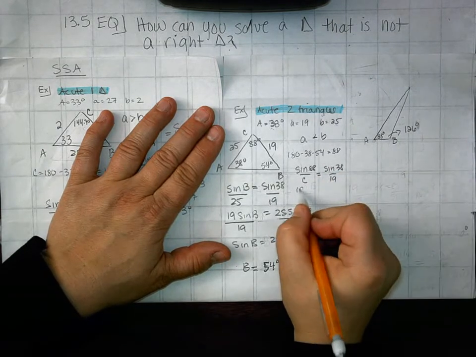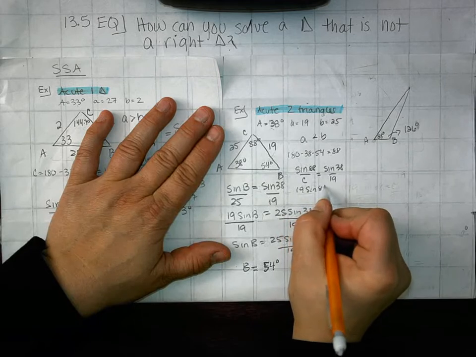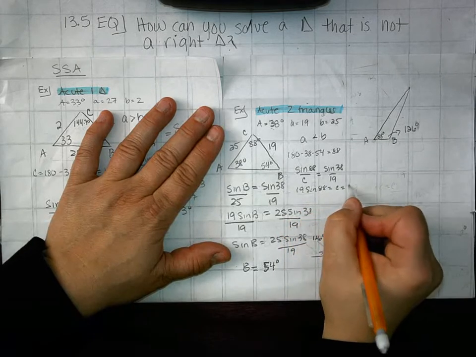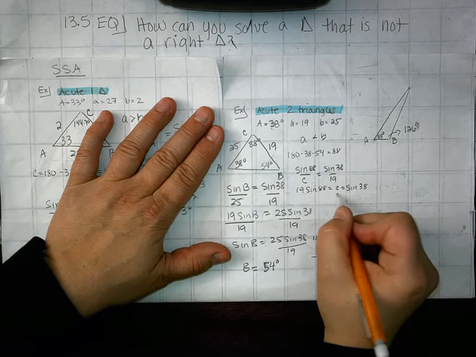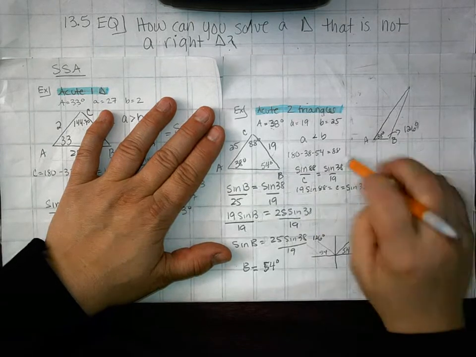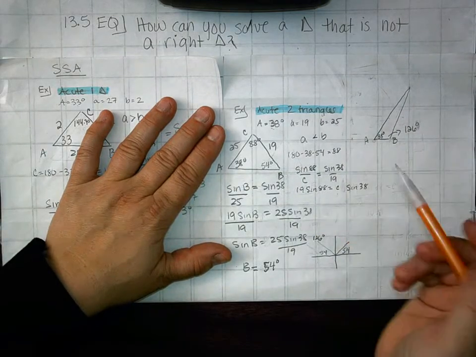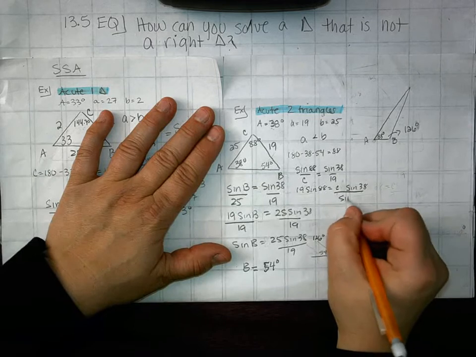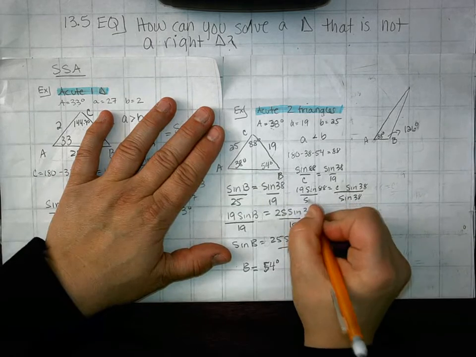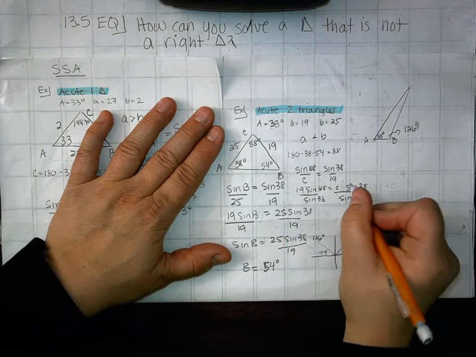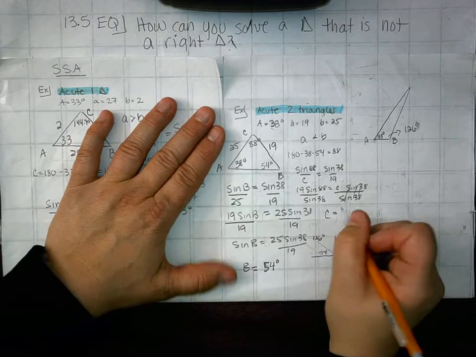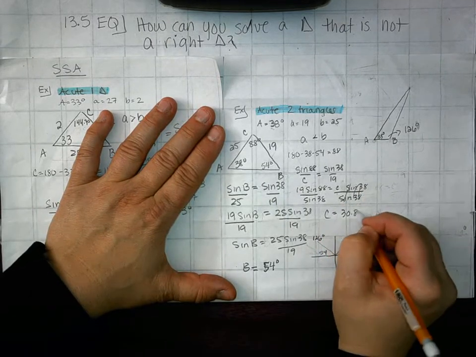I'm going to cross multiply to get 19 times the sine of 88 is equal to C times the sine of 38. What I need to do is I need to divide by the sine of 38, and I get C is equal to 30.8.